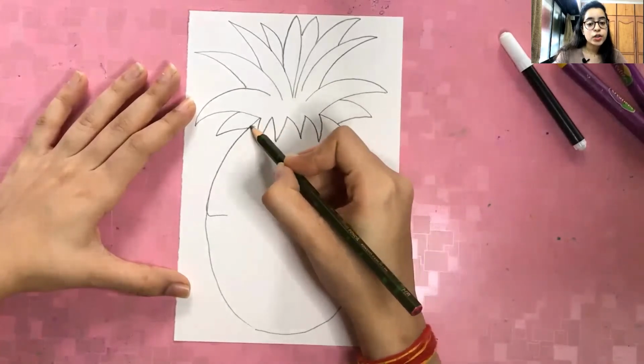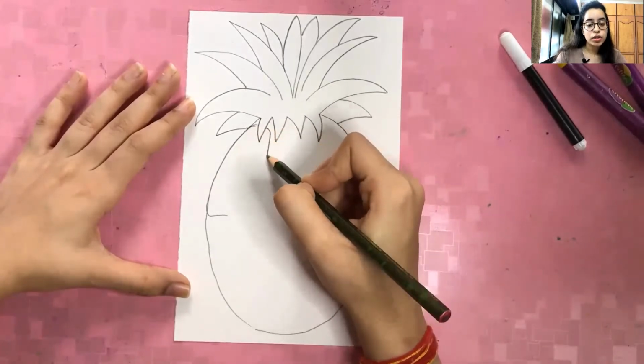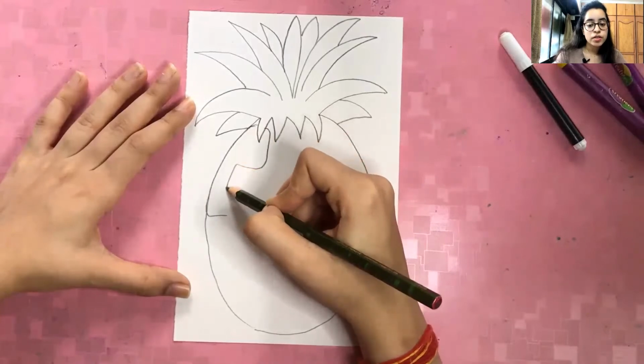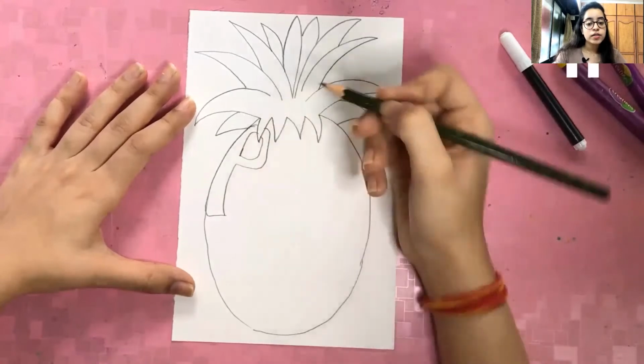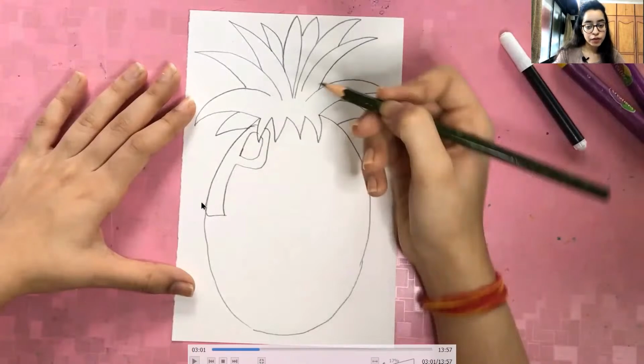Don't worry, I'll take you word by word. So that's the first alphabet, P. Okay, so that's the first alphabet over here. That's P. And look how I've created it. I've used the boundary of the pineapple itself, and then I've created this alphabet.